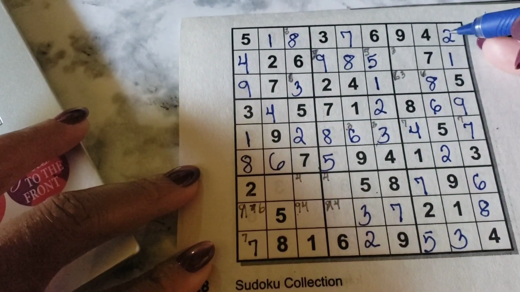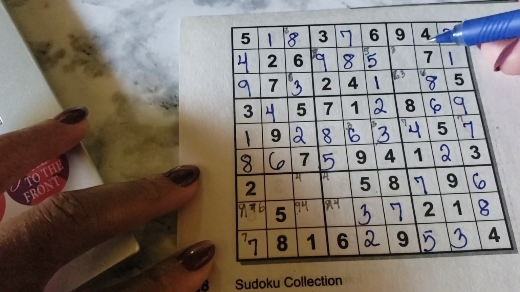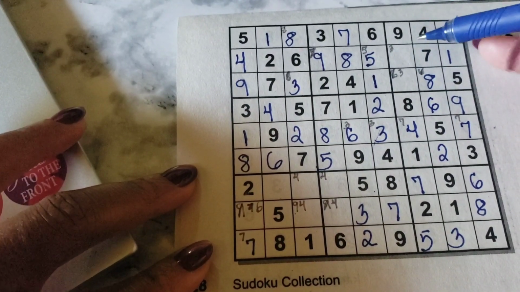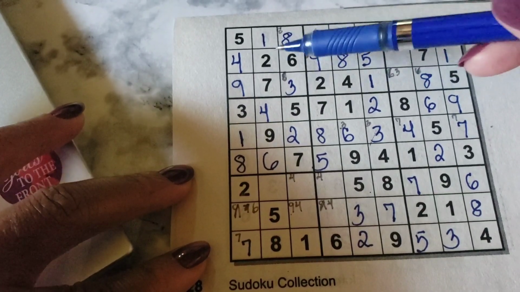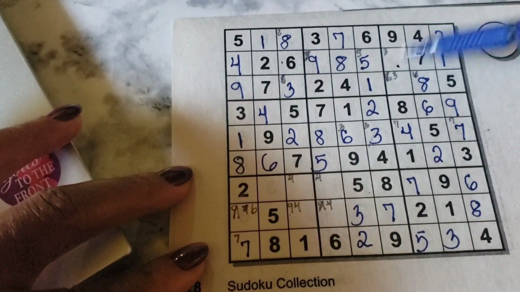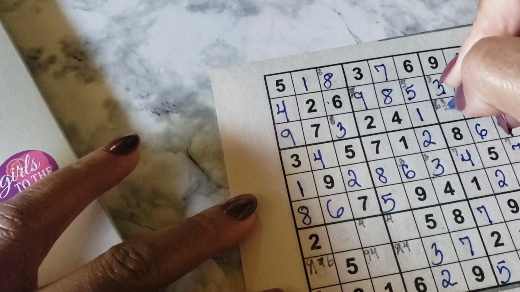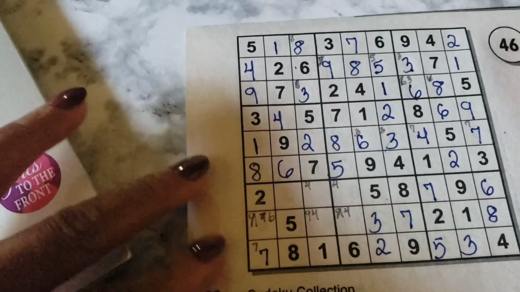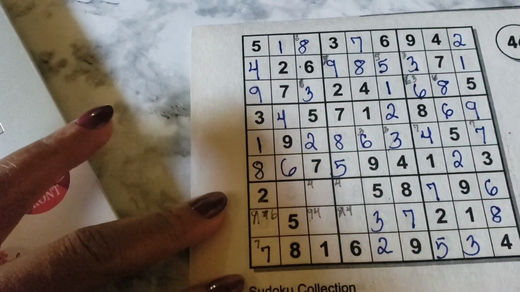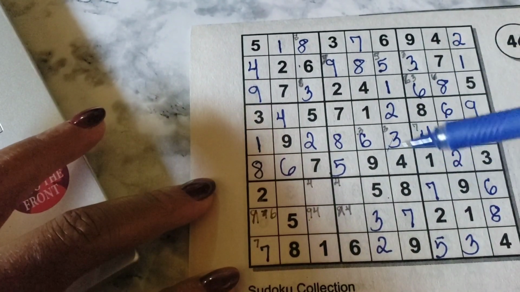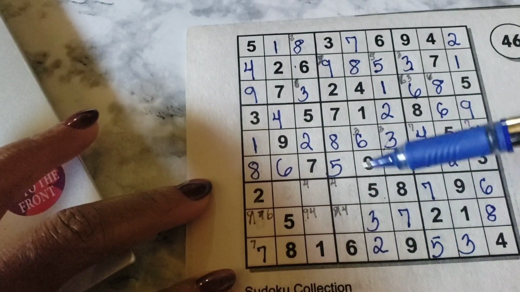1, 2, 3, 4, 5, 6, 7, 8, 9. So we're missing a 3 and a 6. 6 can't go here. So this is an automatic 3. And this must be 6. So now, let's start to solve these down here.